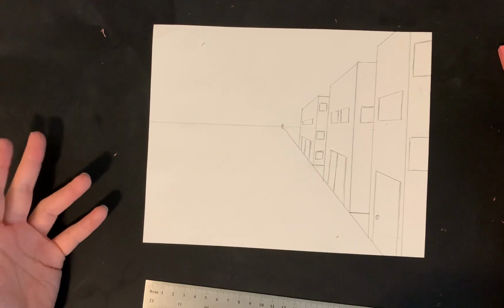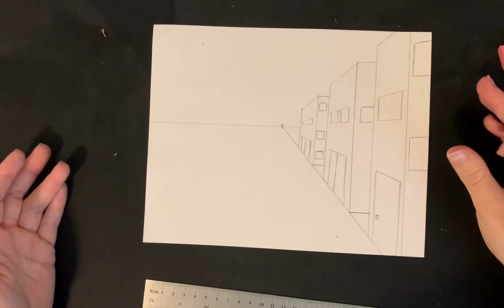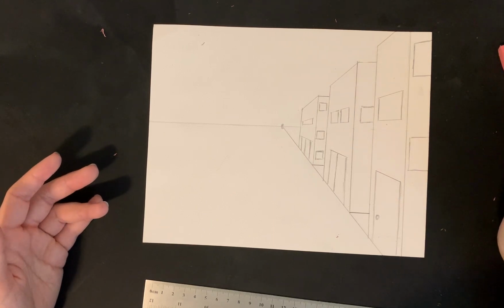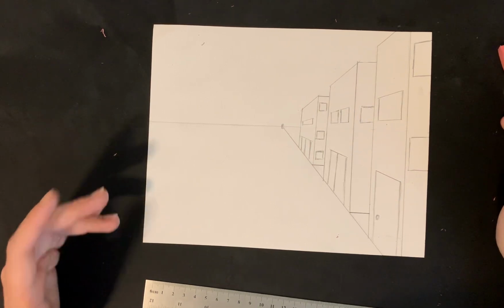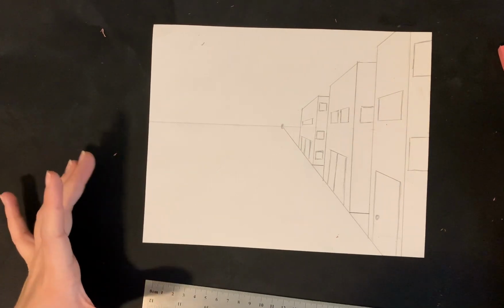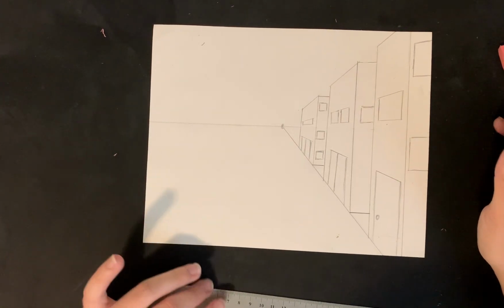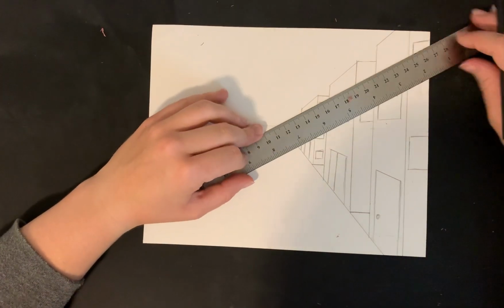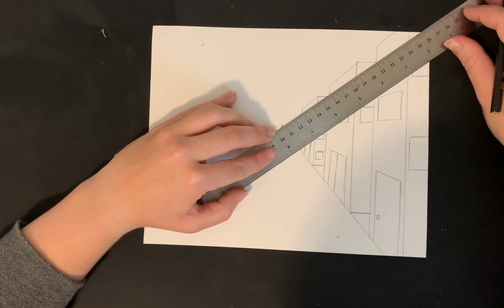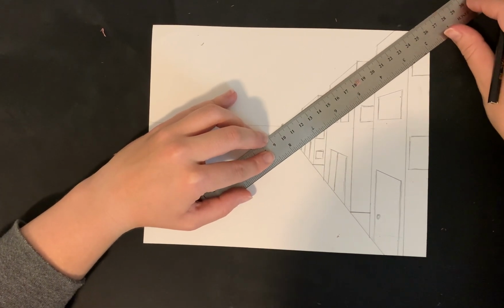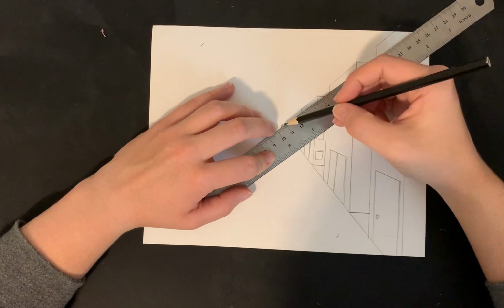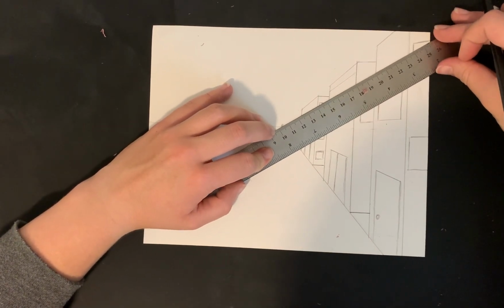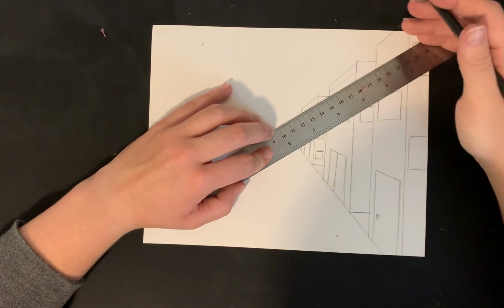So if you want to do a design, you could either leave the buildings as is and paint them or draw color on them, or you could add things like bricks or like shiplap, which would be straight lines. So I'm going to show you how to do that. So if you wanted, say this center one right here is a brick building, I'm going to have all my bricks angled to my vanishing point. So remember, we're going from that point, we're going to draw a line, and then we move it down, keeping our ruler on that vanishing point.